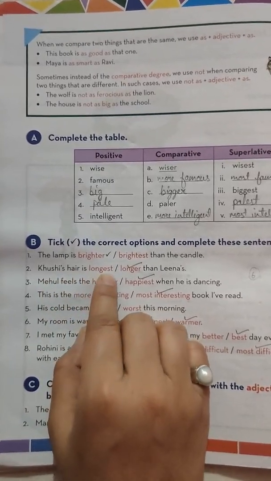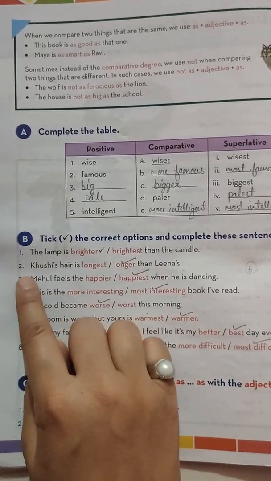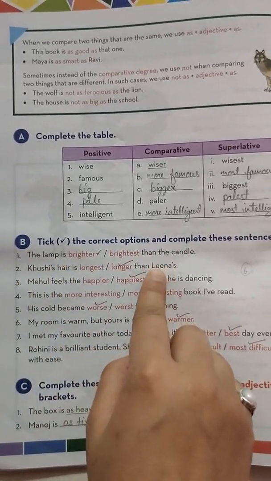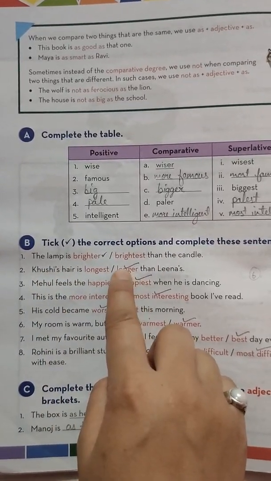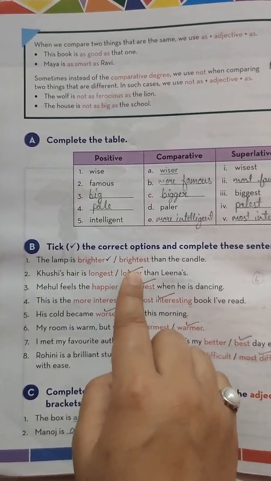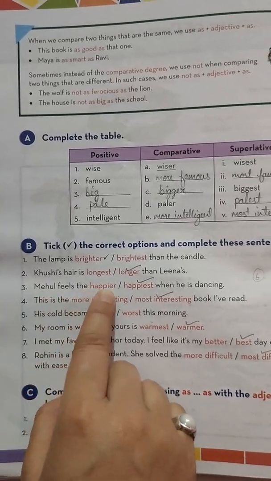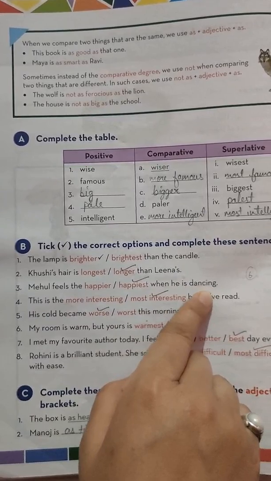Khushi's hair is longest or longer than Leena's. Here also Khushi's hair is being compared to Leena's hair. So we are ticking the comparative degree, longer.